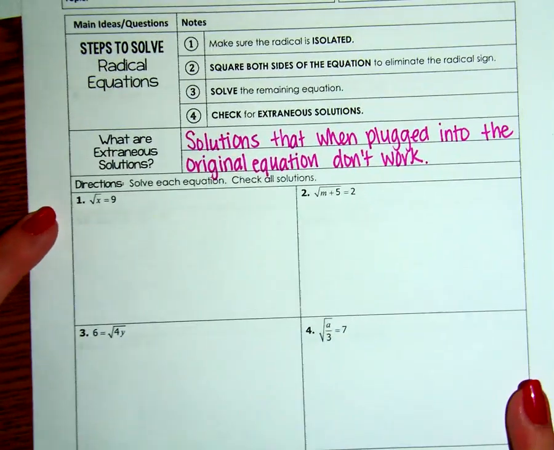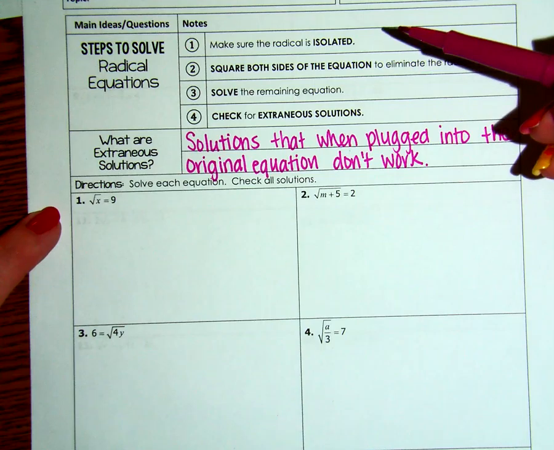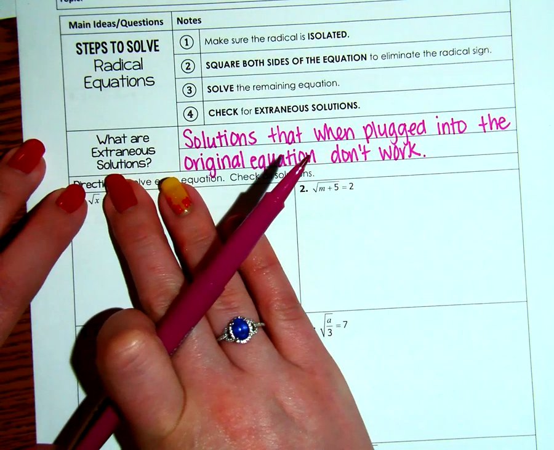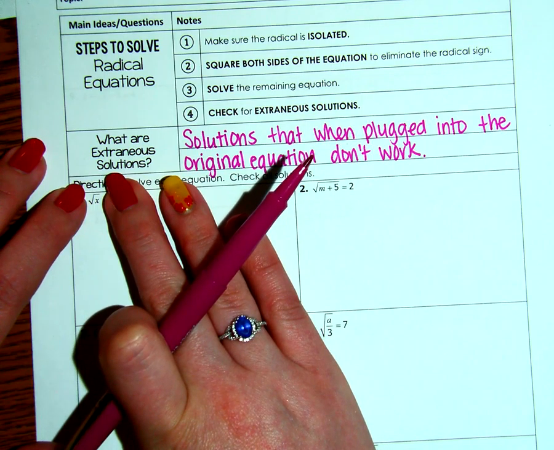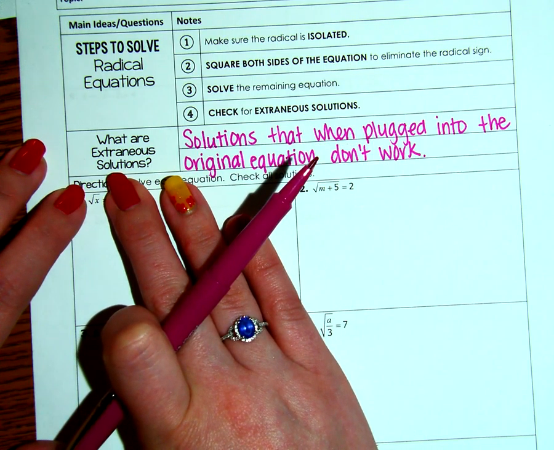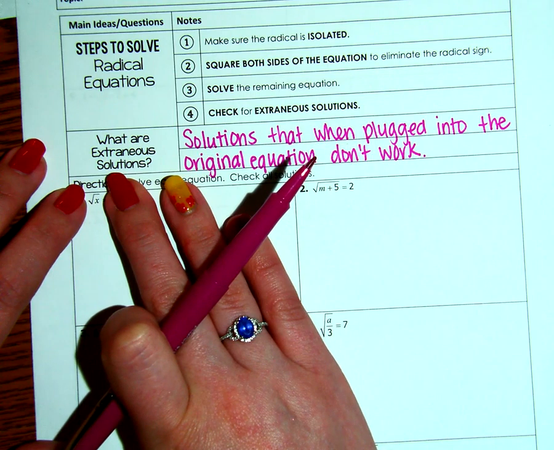Number 1, we're going to go through our steps. Make sure the radical is isolated. So if I'm looking at this, is there anything else surrounding the radical sign? Like, is there anything being multiplied to the radical? Is there anything being added to the radical? No. The radical is all by itself. This is what you are looking for. You're looking for the radical to end up like this at some point.